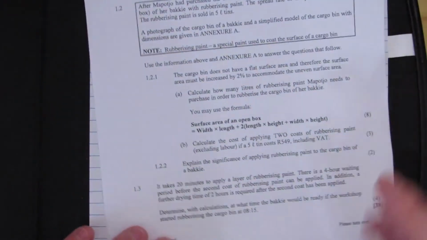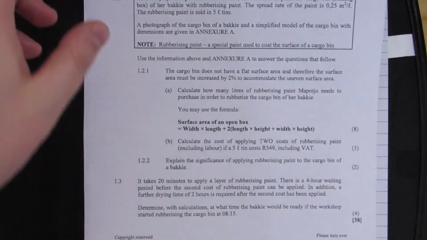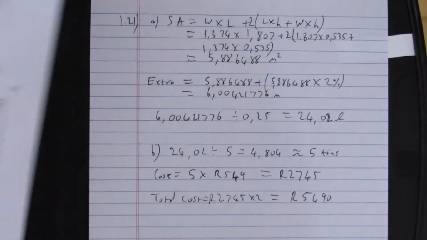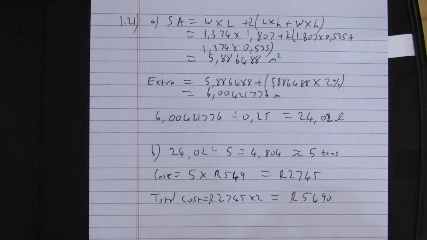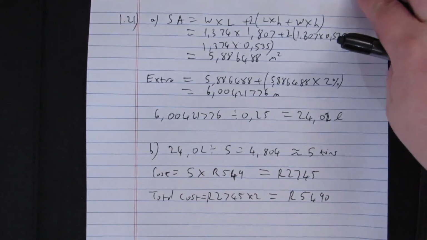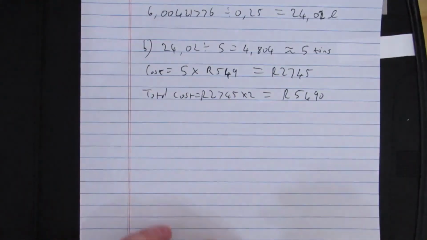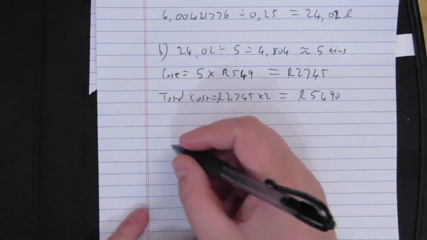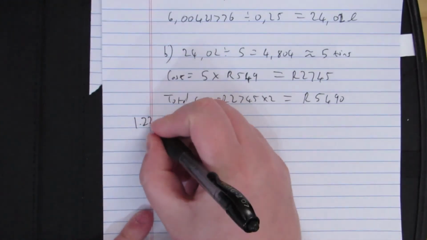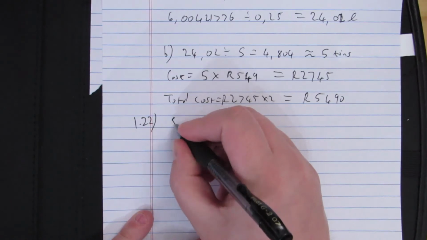Now, 1.2.2: explain the significance of applying the rubberizing paint to the cargo bin of the bakkie. Okay, so, last page, yes. And I've torn it. Oh well, that doesn't matter. So, what do we want here? 1.2.2. Why are they covering it? Stops things from slipping.